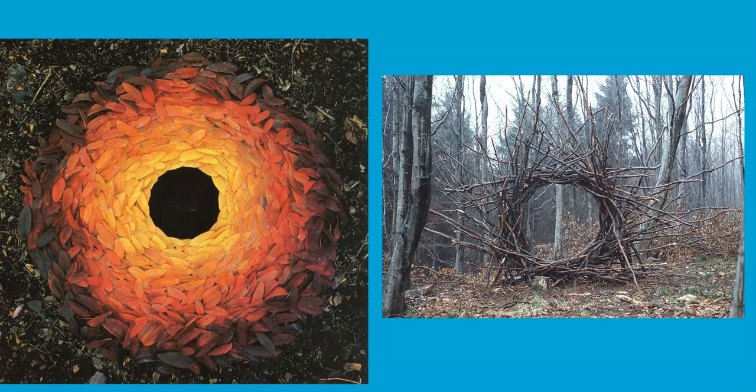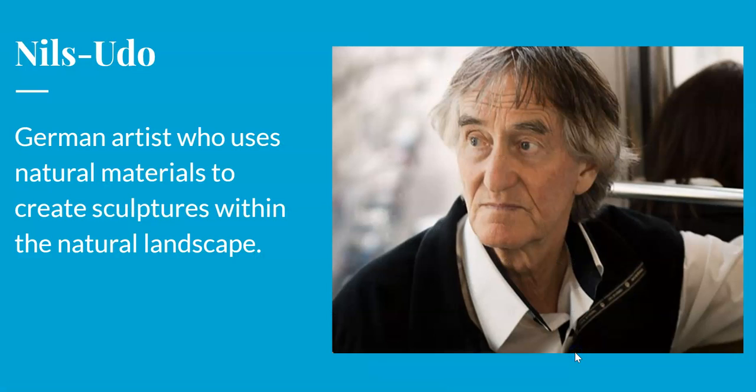The one on the right is constructed by taking those long branches and interweaving them together so that it makes this structure out in the landscape. Okay, so this is the type of thing that we're looking at. We're looking at how people make work that interacts with outside, and he is using materials that he finds outside. Andy Goldsworthy also photographs and documents. Sometimes he's considered a photographer as well.